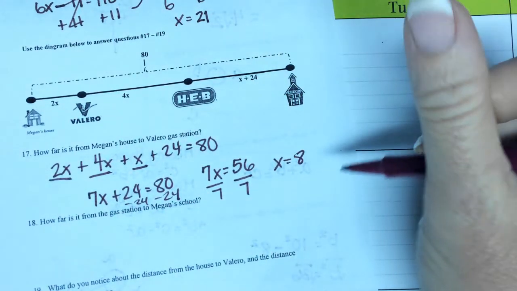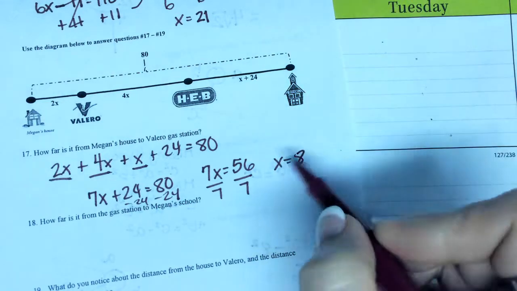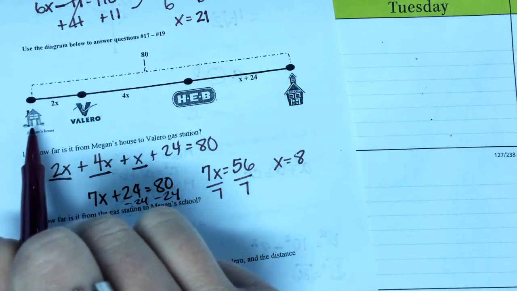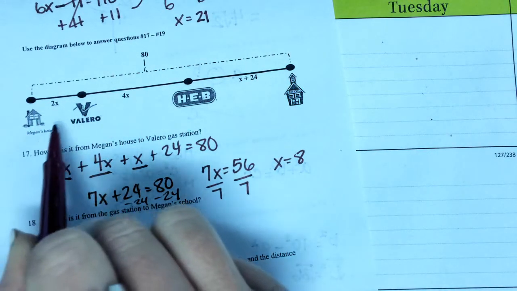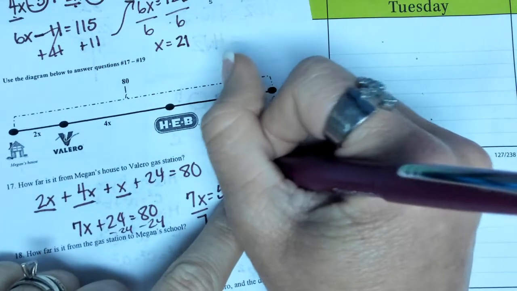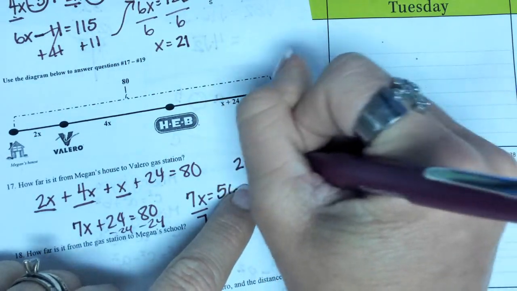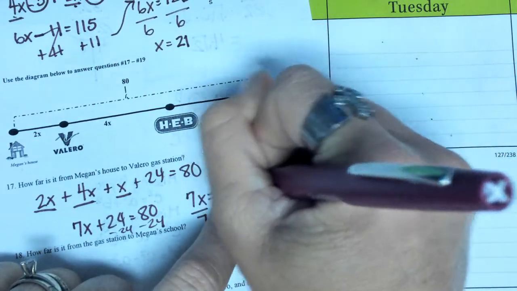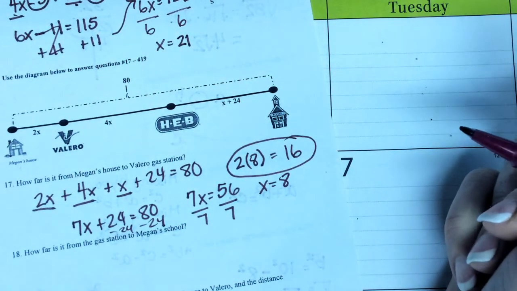So that's not what it's asking for, though. We just found the value of x. We needed that x value to determine the distance between Megan's house and Valero. So we're now going to have to say 2 times 8, which is going to be 16. So that's going to be our answer for number 17.